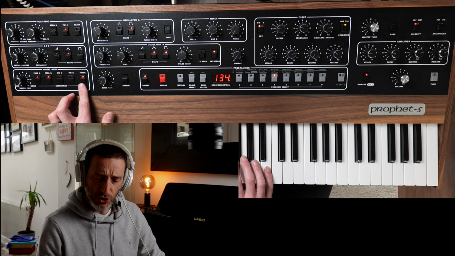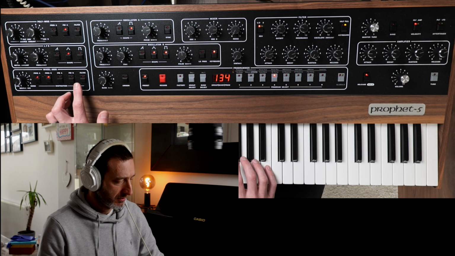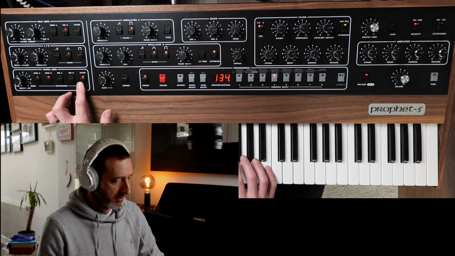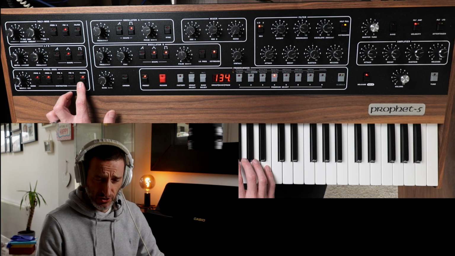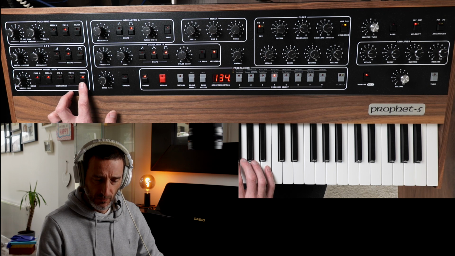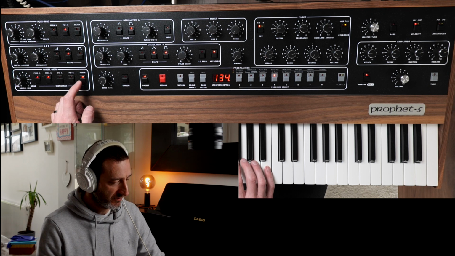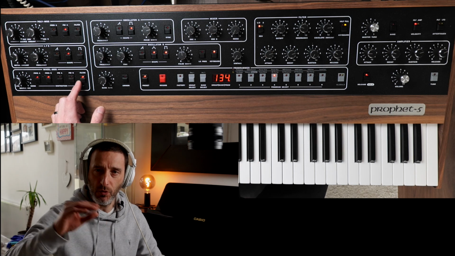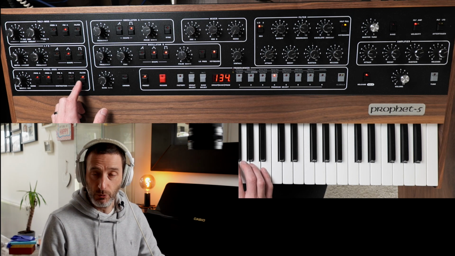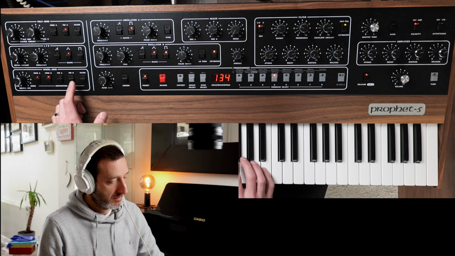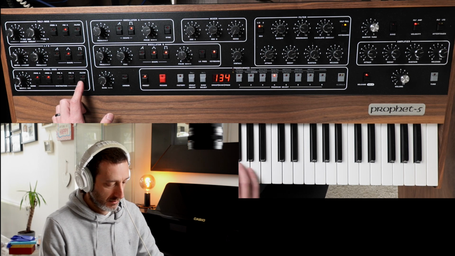Let's see what changes if I switch off the filter as a destination. There's a subtle change in the sound, but not much. Obviously, when the filter is activated, you can feel a bit of movement in the actual frequency cutoff.